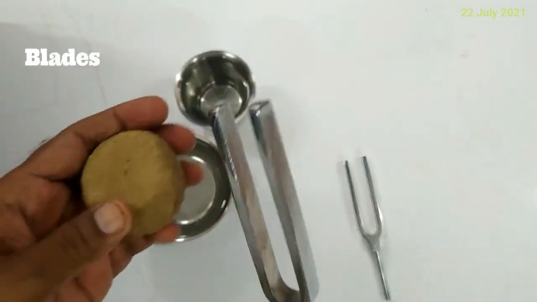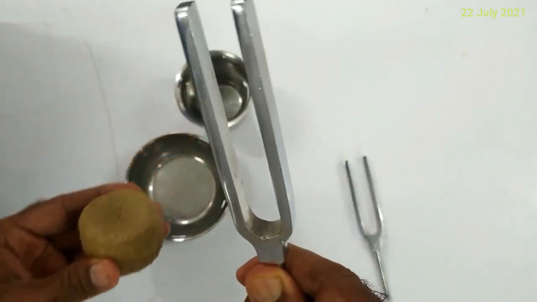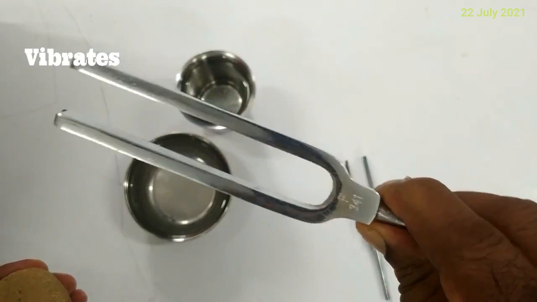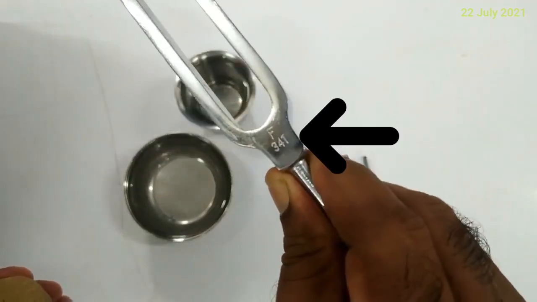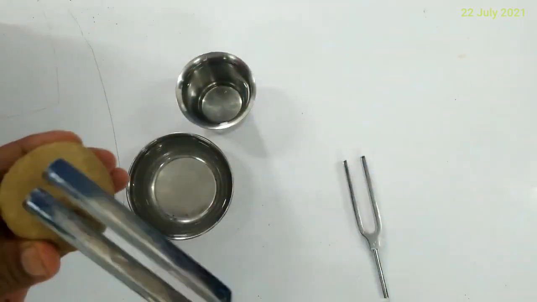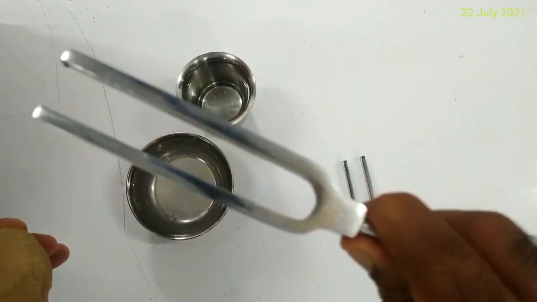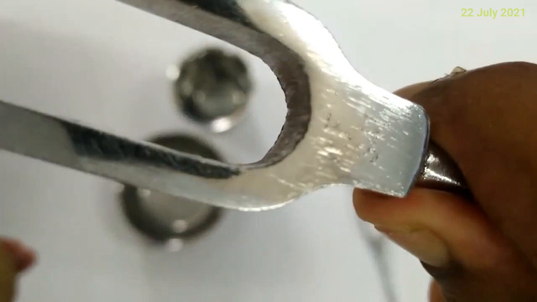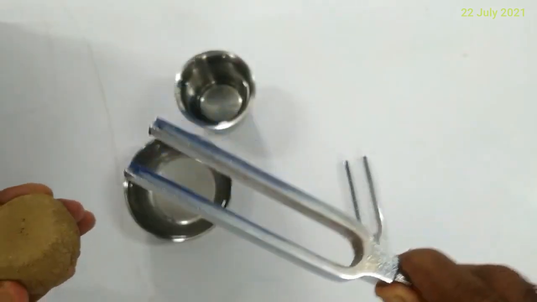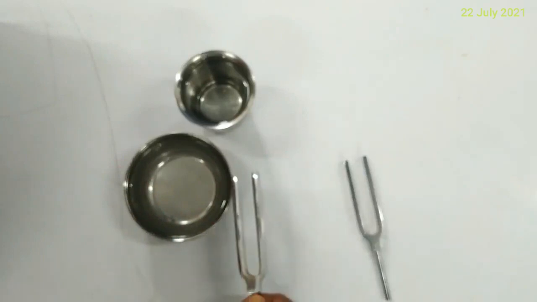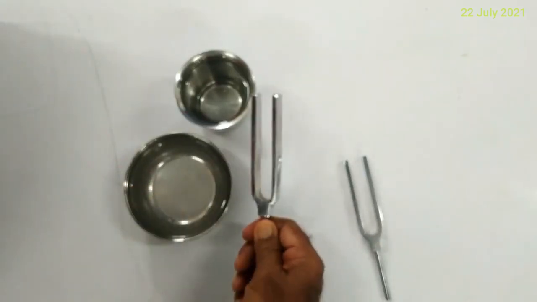These two are the blades of the tuning fork. When I hit it on the rubber cork, these blades vibrate, but we don't see them vibrating. You can read that 341 is written there. It vibrates. But how do we know whether it vibrates or not? I'm going to bring it near a container there. You can listen to the sound.